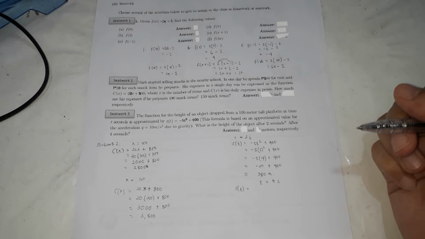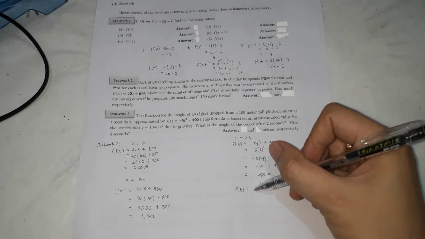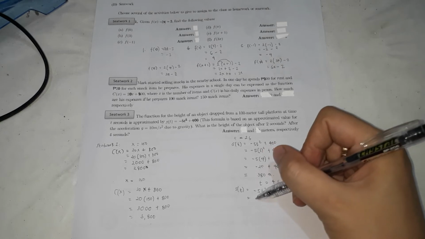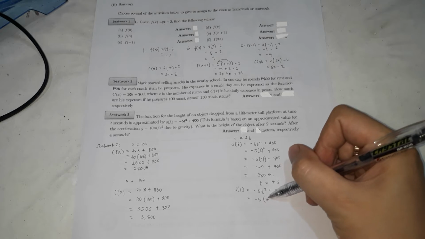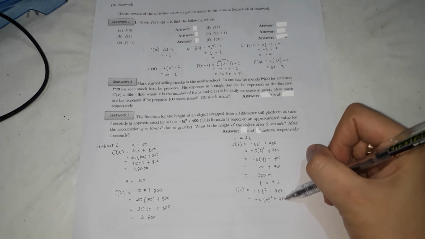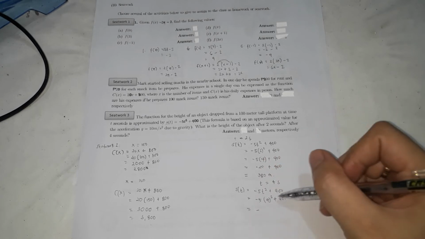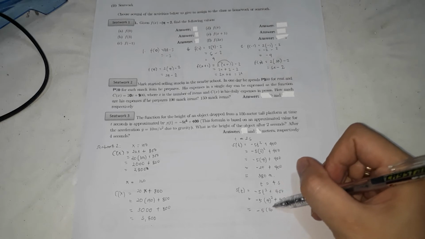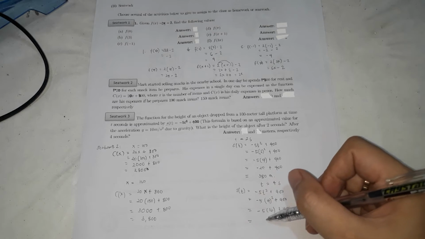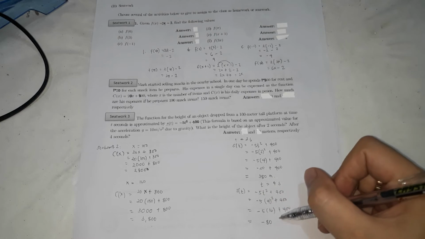Next, s of t when t is equal to 4 seconds. So negative 5t squared plus 400, the same process. The t becomes 4 squared plus 400, which is equal to negative 5 times 16 plus 400. So negative 5 times 16 is negative 80, plus 400. So negative 80 plus 400 is 320.